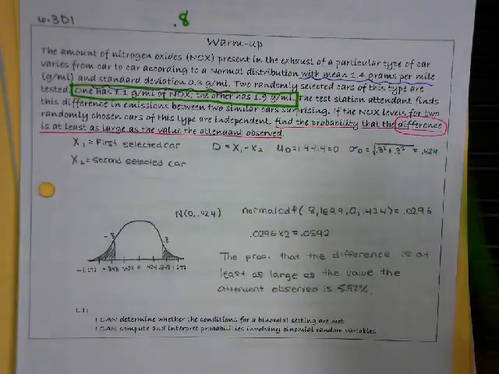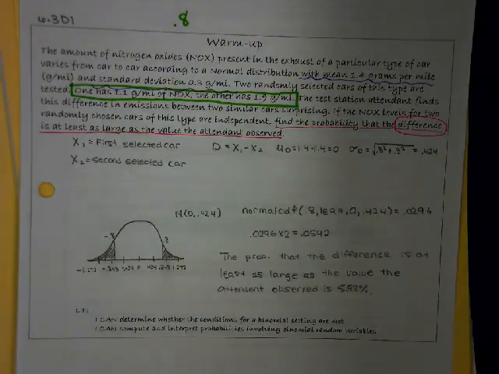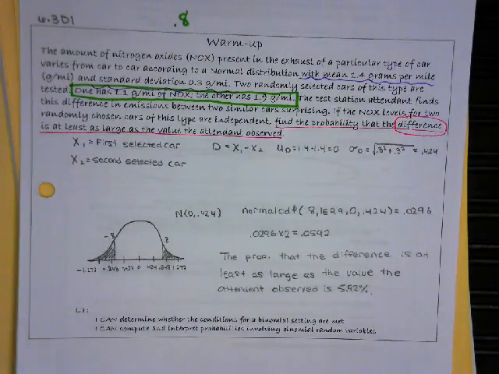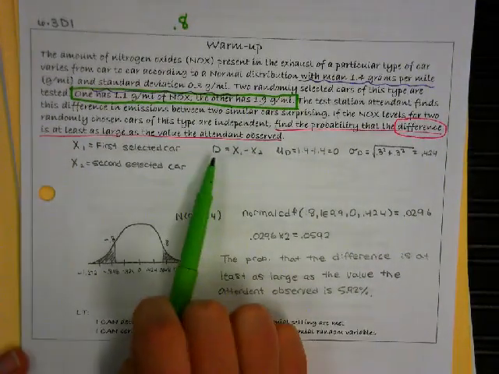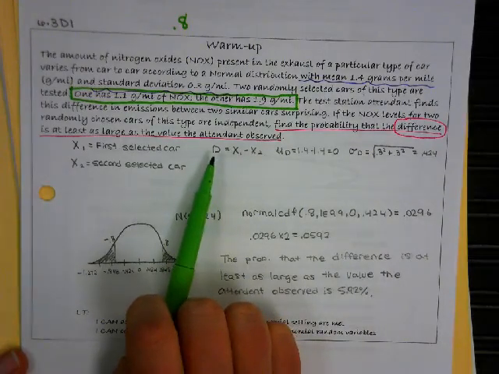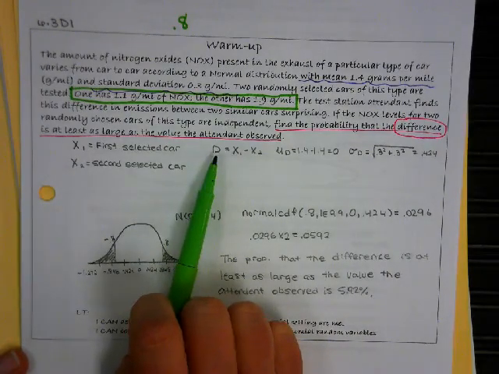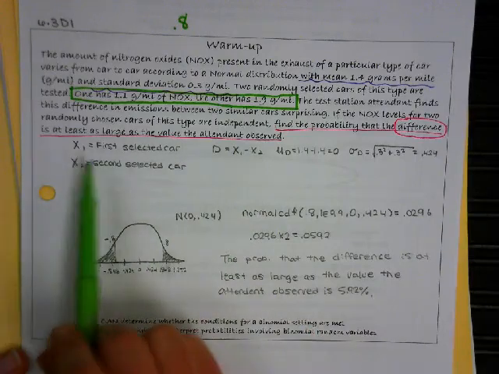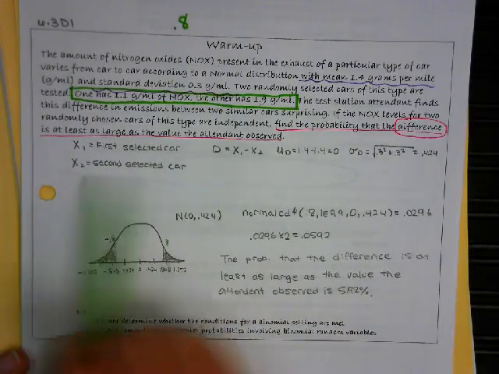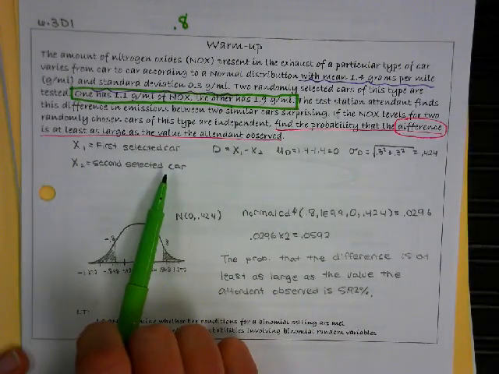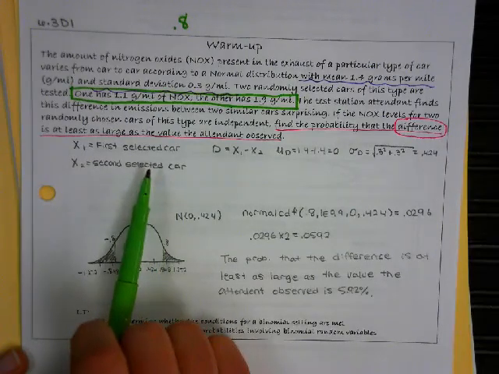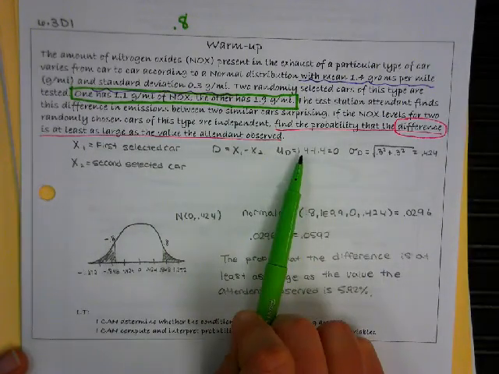Difference tells us that to find the mean and standard deviation of our normal curve, we need to find the difference of the cars. So she defined D to be x1 minus x2. x1 is the first car selected, x2 is the second car selected. Both cars have the same mean, 1.4.